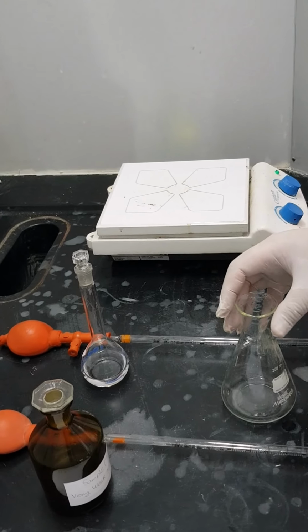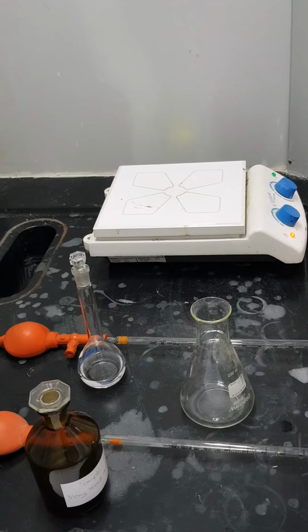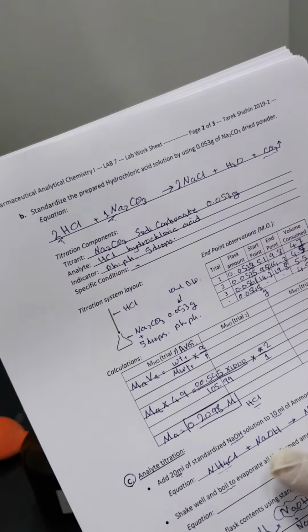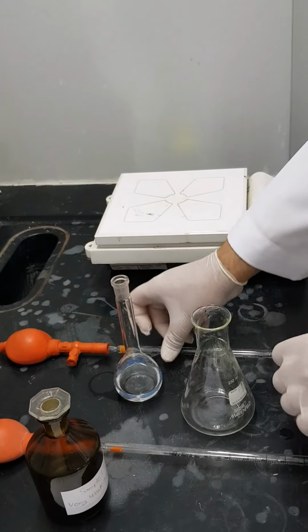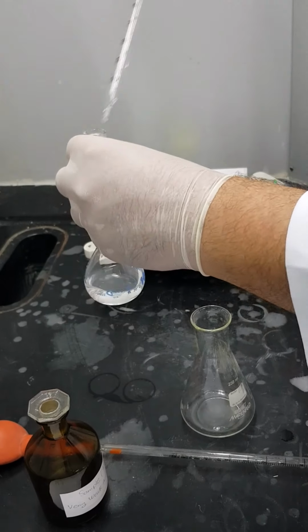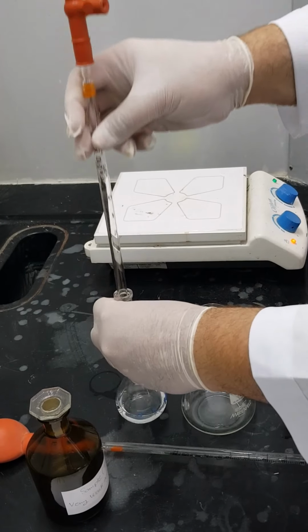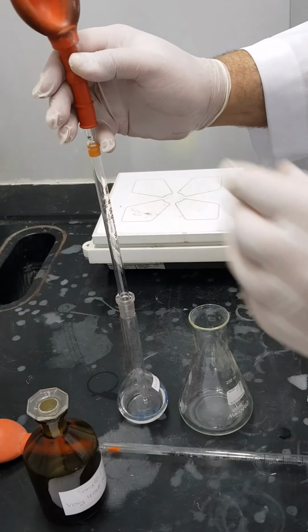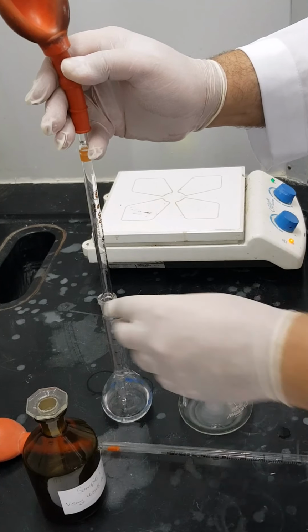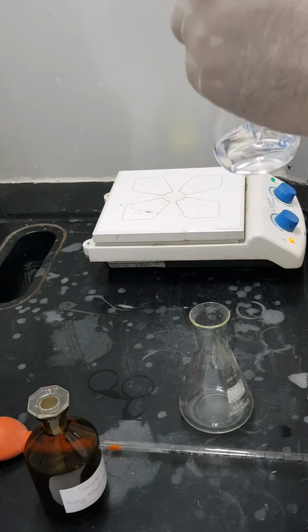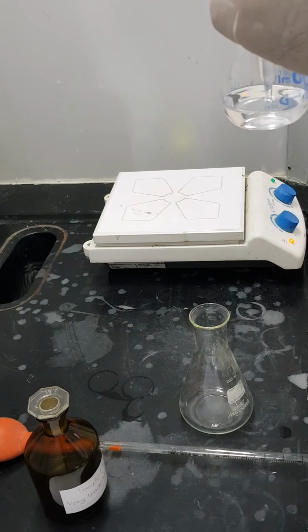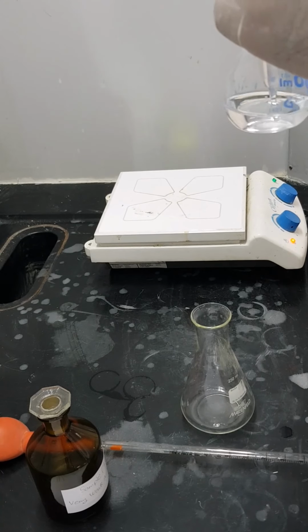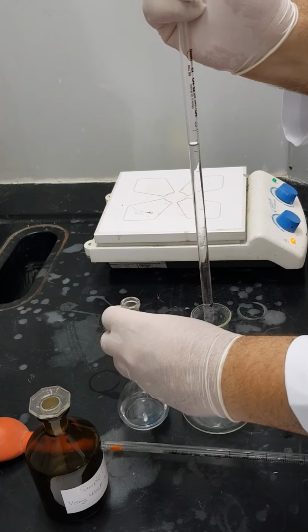Okay, now we are going to move to the next step, which is mixing 20 ml of sodium hydroxide solution with 10 ml of ammonium chloride solution in a conical flask. So this is the sodium hydroxide solution. I will use a pipette to take 10 ml, then I will take another 10 ml later on. Okay, this is the first 10 ml.